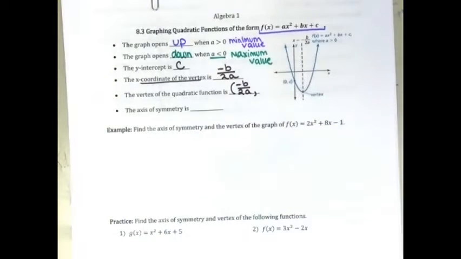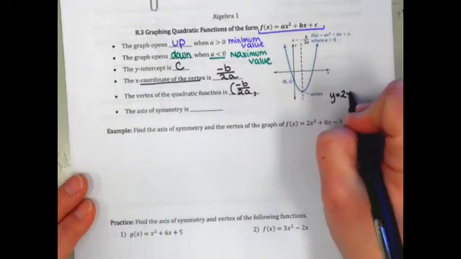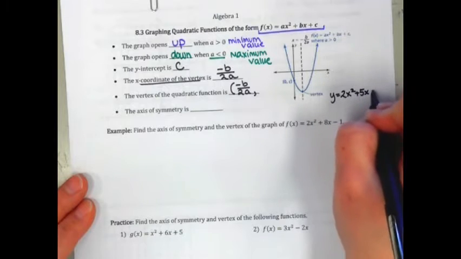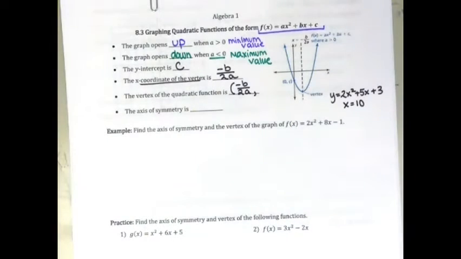How do you think you're going to find a y-coordinate if you know the x-coordinate? If I give you a problem such as, say, y equals 2x squared plus 5x plus 3, and I say x equals 10, random problem, but x equals 10. If I know what x is, how would I find the y?